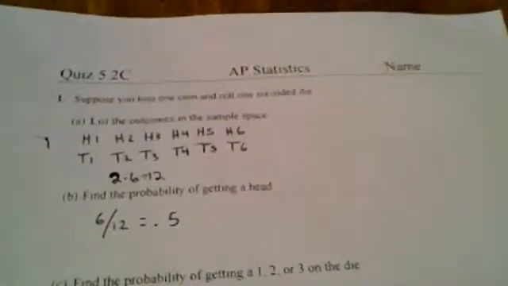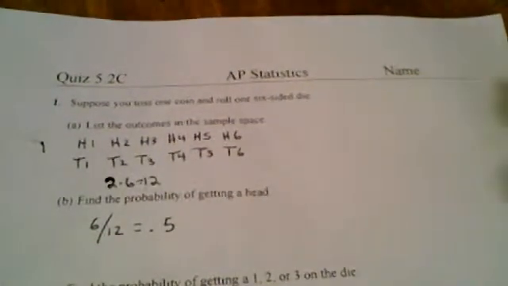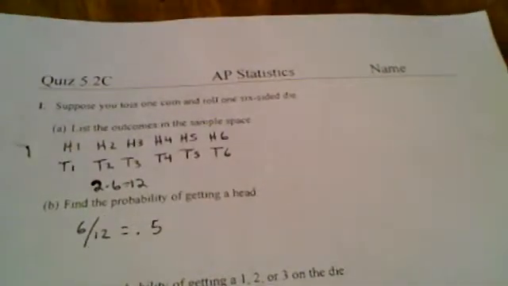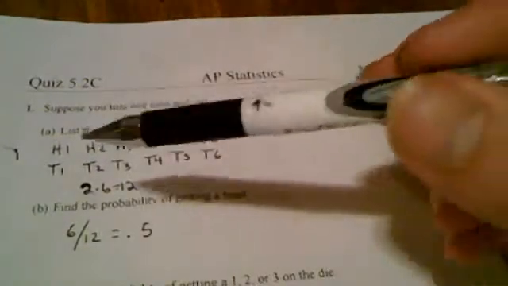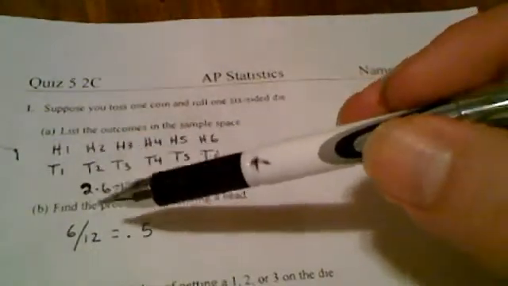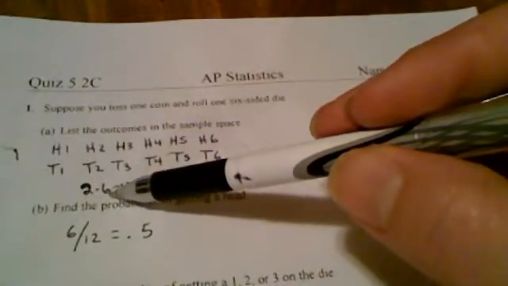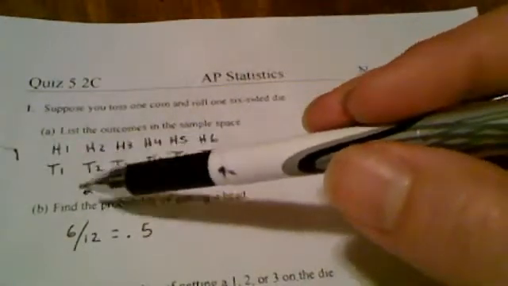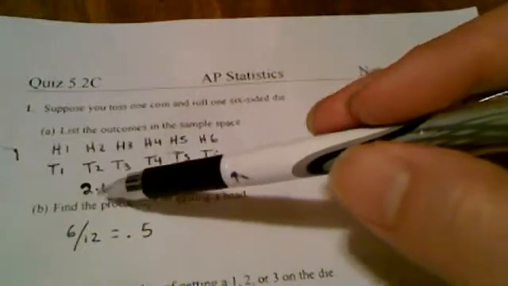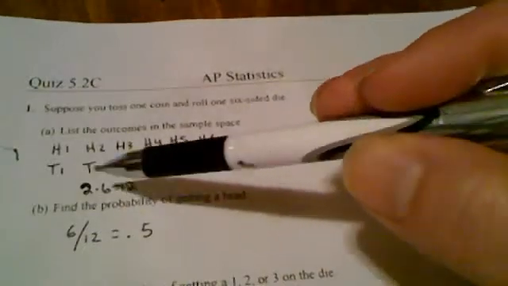Okay, the first question here from the warm-up. This is quiz 5.2c. It says, suppose you toss one coin and roll one six-sided die. List the possible outcomes in the sample space. So if you think about it, a coin can either land on heads or tails, so there's two outcomes for the coin, and the six-sided die has six outcomes. So when you toss one coin and roll a six-sided die, you have 2 times 6, which is 12 outcomes.